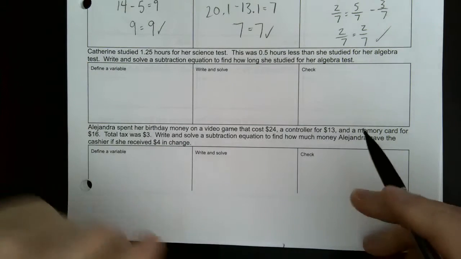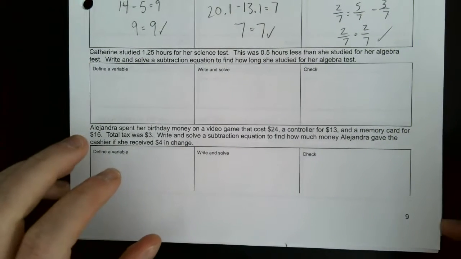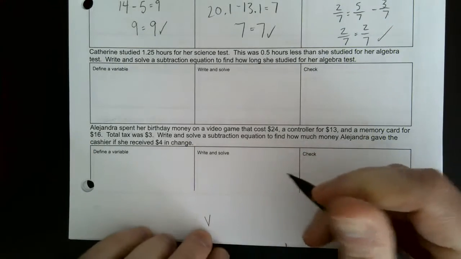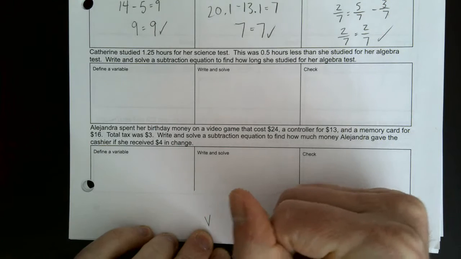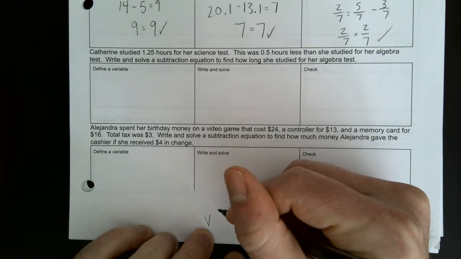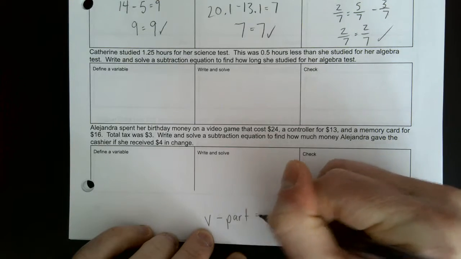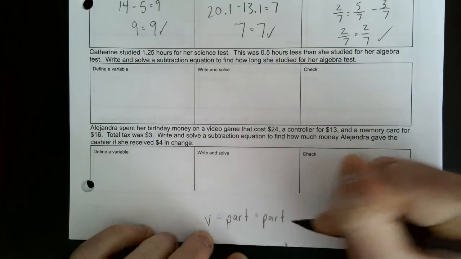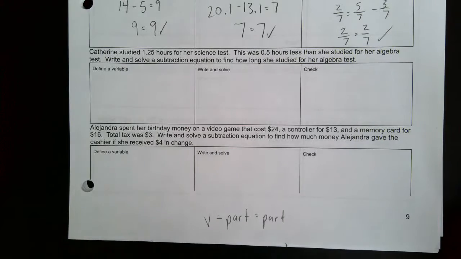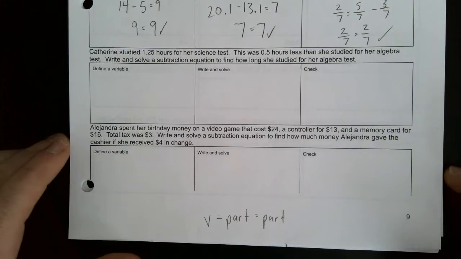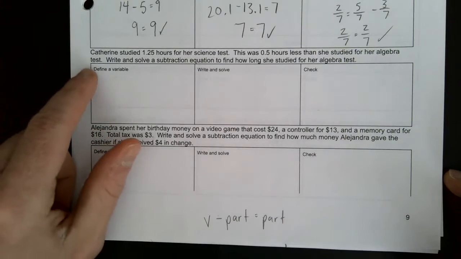One thing I want to remind you of is this. When you write a subtraction equation, and I want you to write this down, in 6th grade, it's going to look like this: a variable minus a part equals another part. And again, it doesn't matter what order those parts go in, because you're going to get the same answer for your variable anyway.